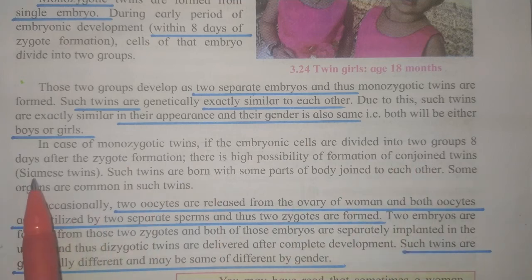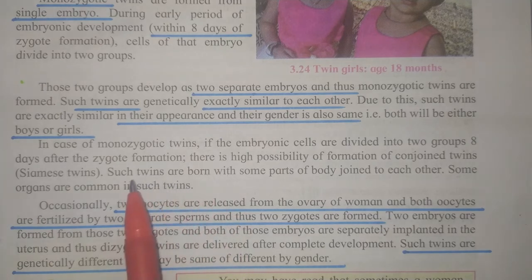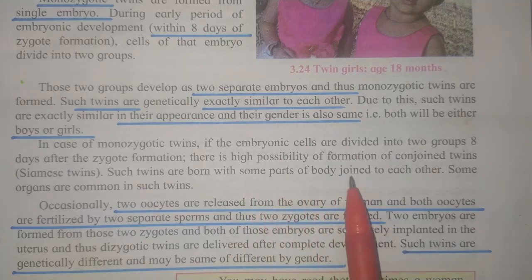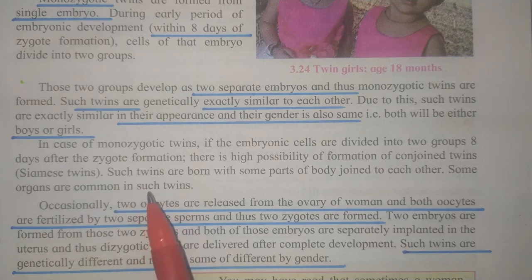Such twins are born with some part of the body joined to each other. ही बाळं जन्मापासून एकमेकाला जोडलेली असतात. Some organs are common in both such twins. आणि काही अवयव सुद्धा यांचे कॉमन असतात, एकच असतात.